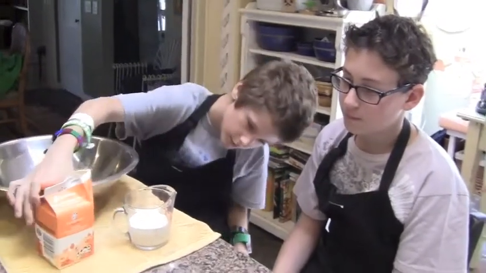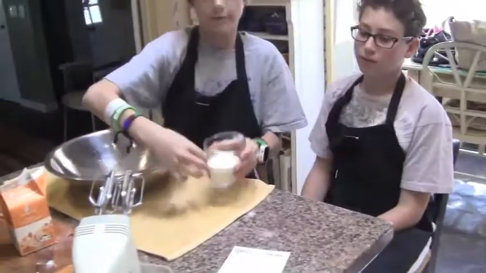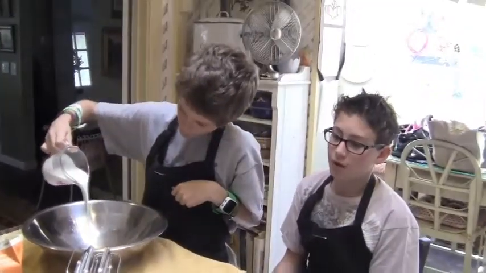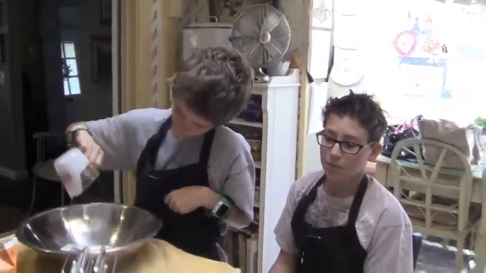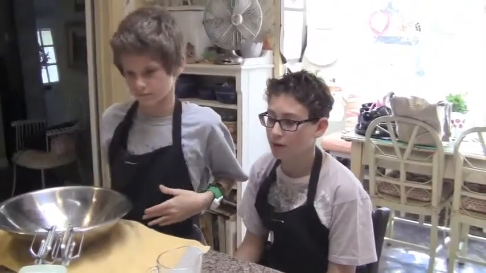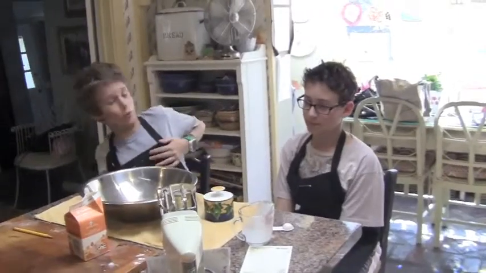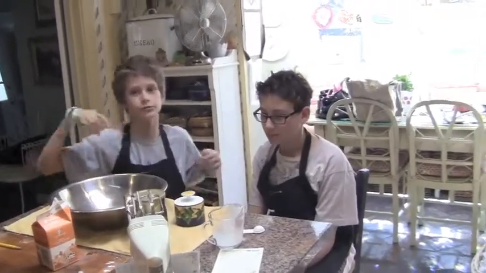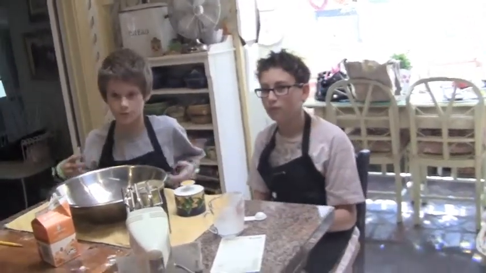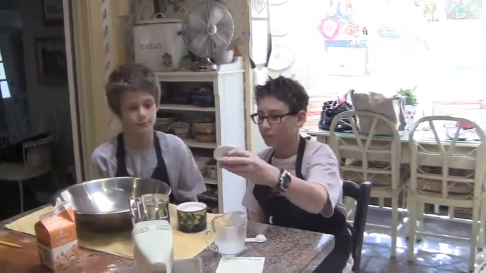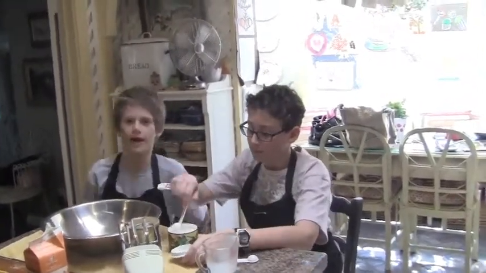It also calls for 3 tablespoons of sugar, so we're going to use 1 1/2 tablespoons of sugar. Why? Because the original recipe calls for 3 tablespoons of sugar, and since we're dividing, 1 1/2.